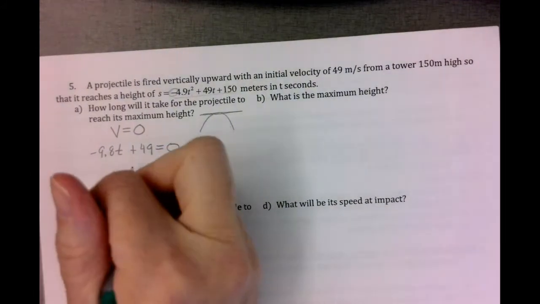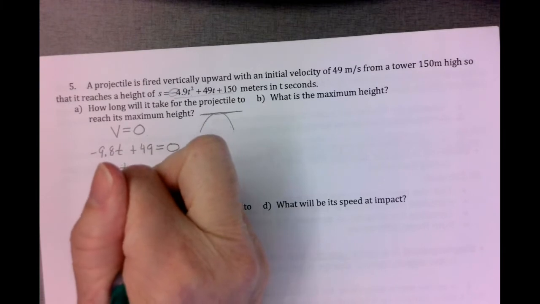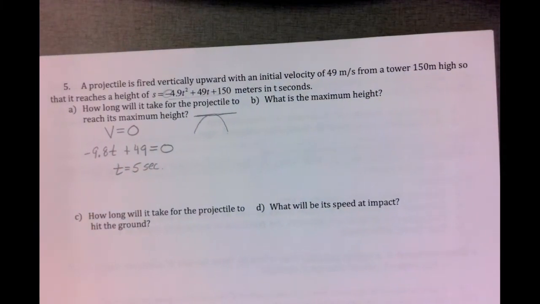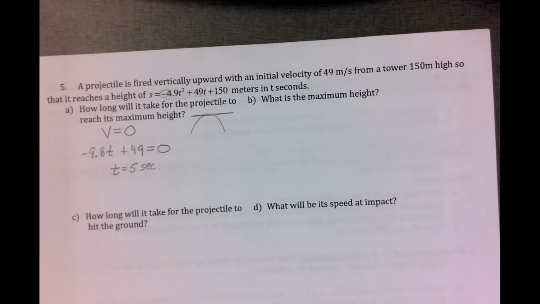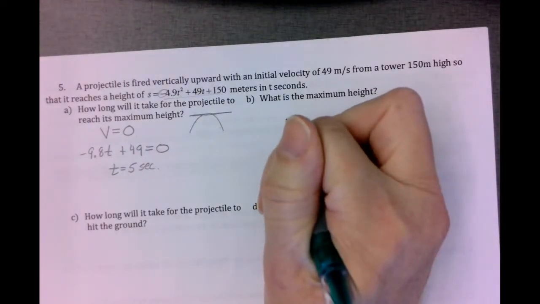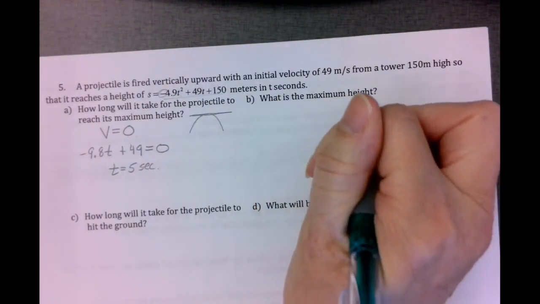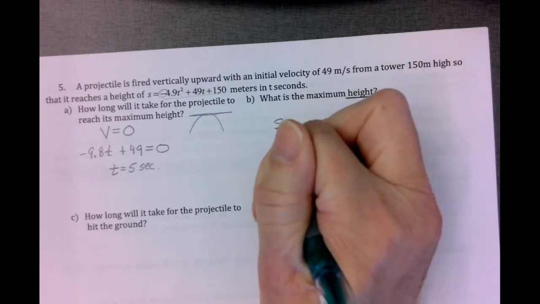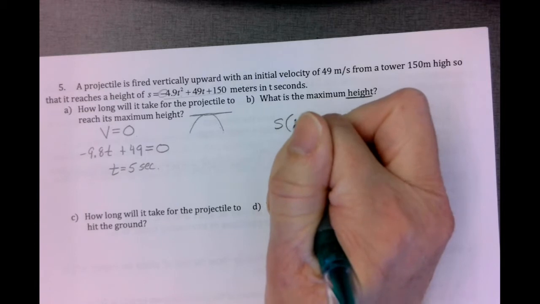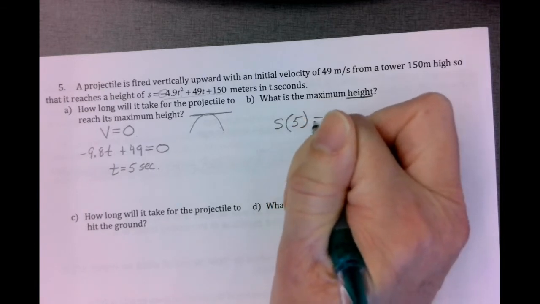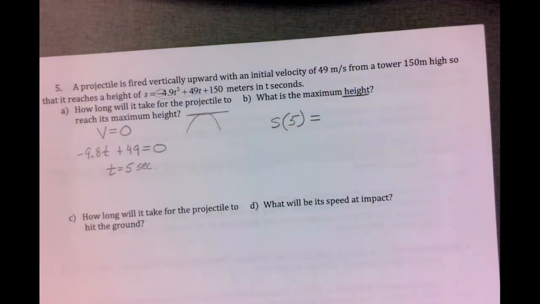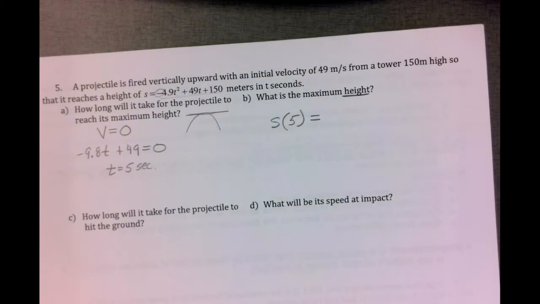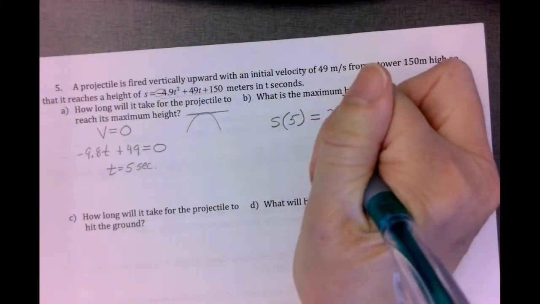What is the maximum height? To do this one, we're identifying to find the maximum height. Height is position. So I'm going to identify I'm using function s, and I'm inputting my value of 5, and then as long as it's a graphing calculator, even if it's not, you are allowed to just identify what your answer is, and hopefully we match with 272.5 meters for that maximum height.